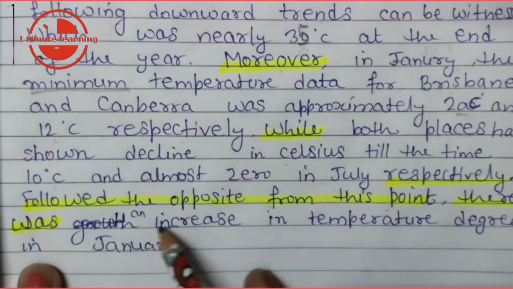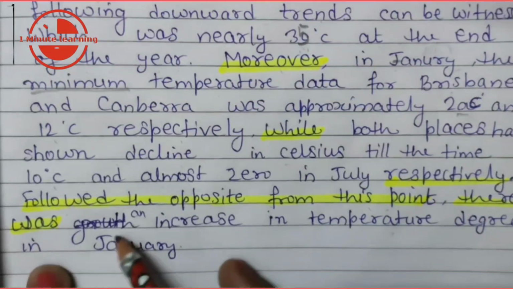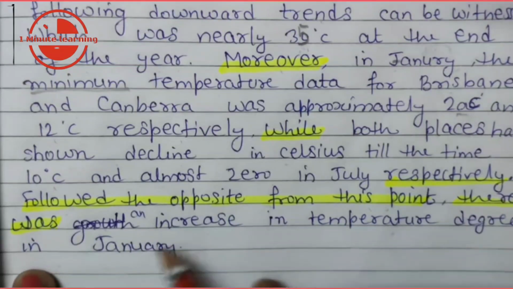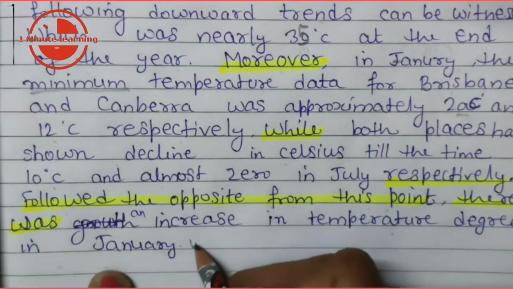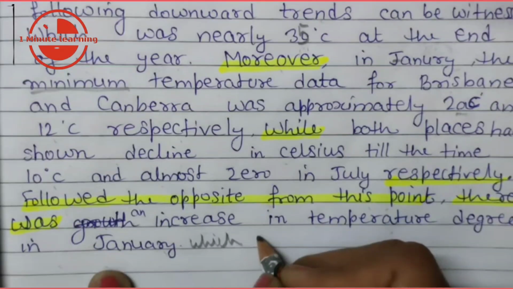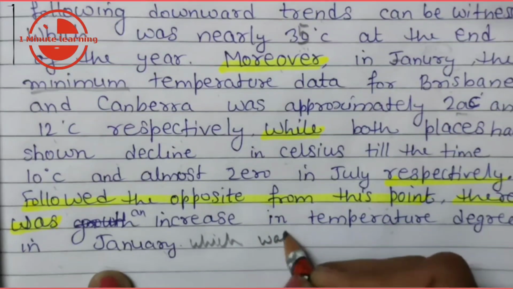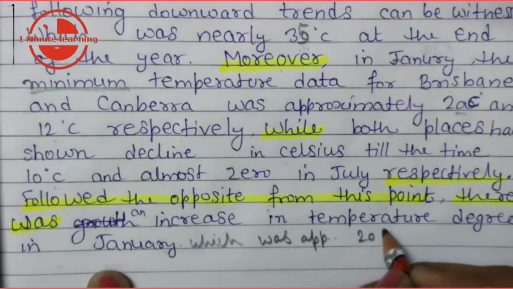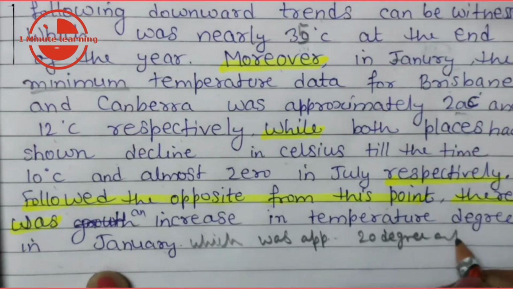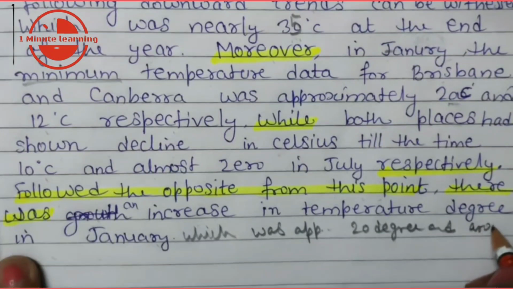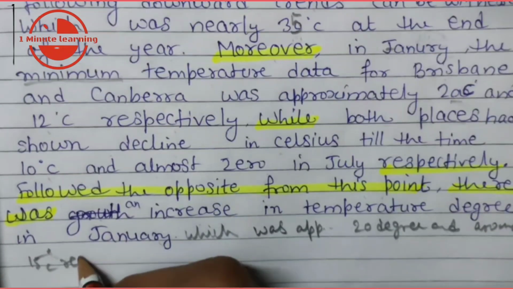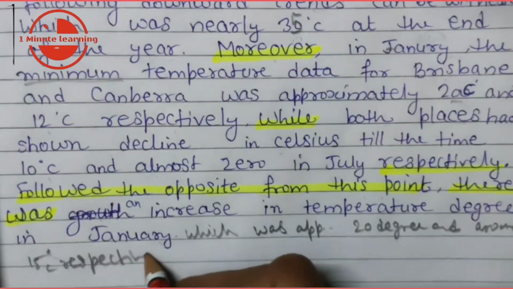There was an increase in temperature degree in January. If you write growth, growth is a wrong word for temperature. There was an increase in temperature degree in January. Okay, so which was approximately 20 degree and around 15 respectively, 6 degrees Celsius respectively. So you have to complete like this.